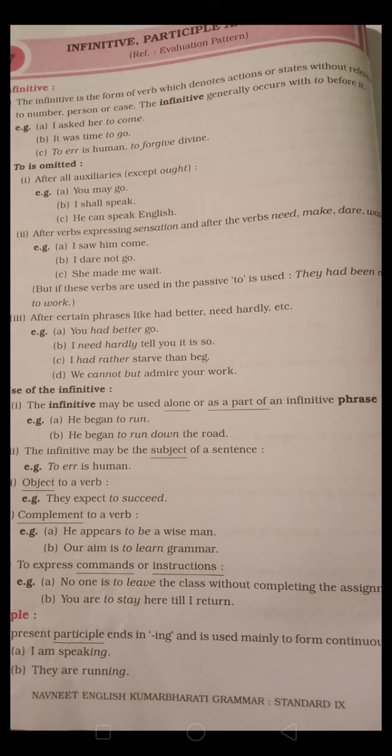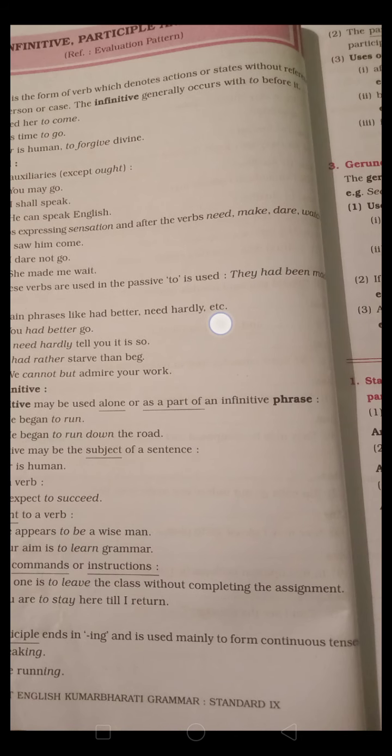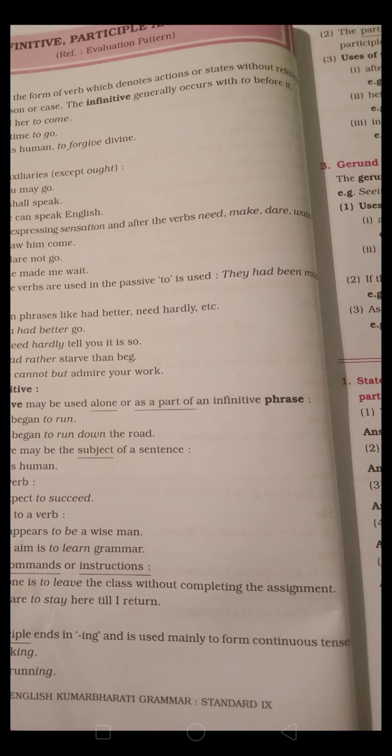But if these verbs are used in the passive, to is used. If the sentence is passive, that time we are using to. See, they had been made to work. Made is there, and also there is to used, because it is a passive sentence, passive voice.